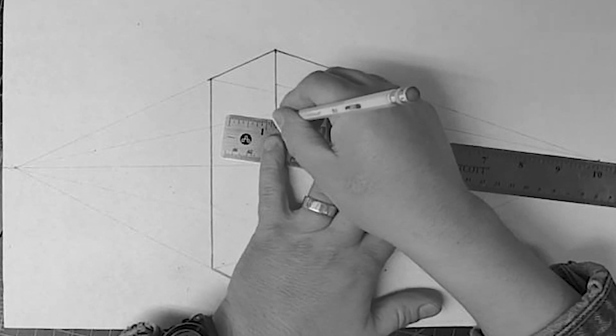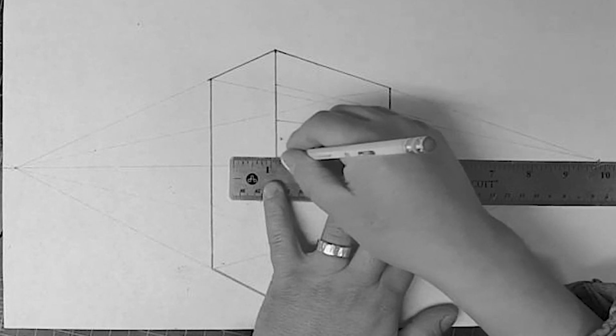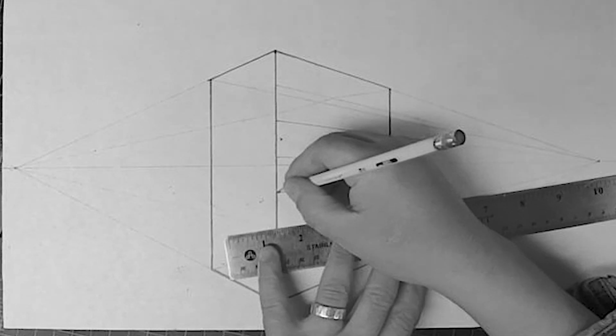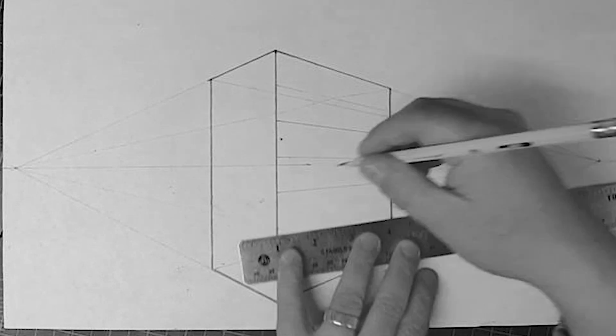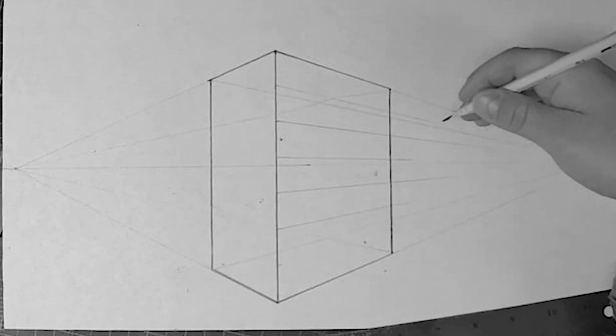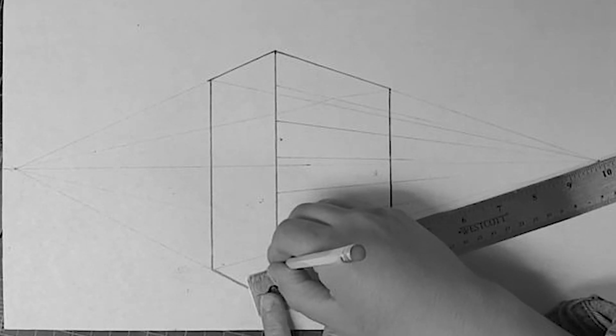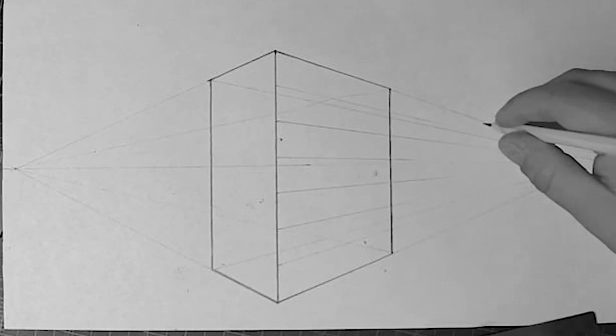So we should notice that when we do this, the line becomes less diagonal as it gets down to the central line, to the horizon line, and then it becomes a little bit diagonal the opposite direction. And so it creates this illusion of depth by alignment to that vanishing point.